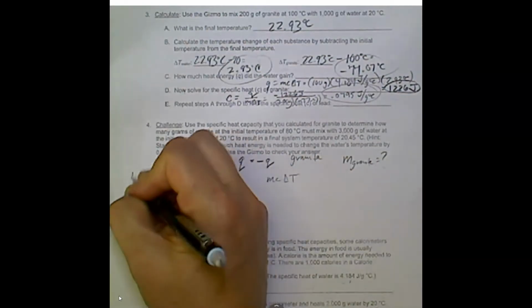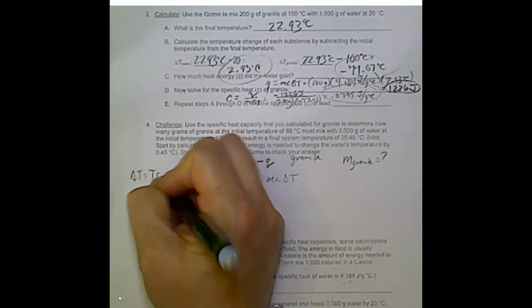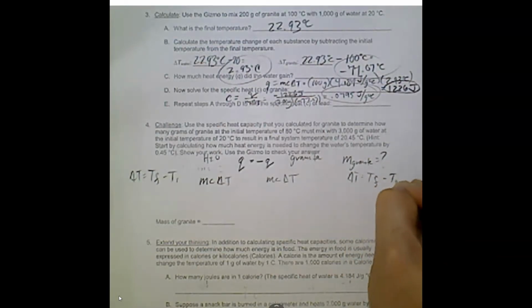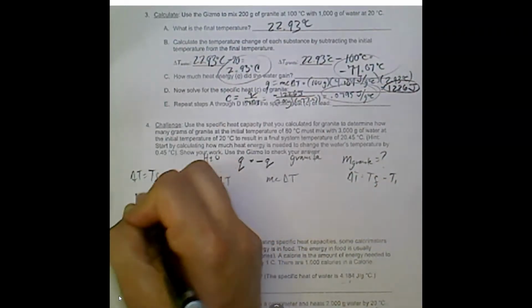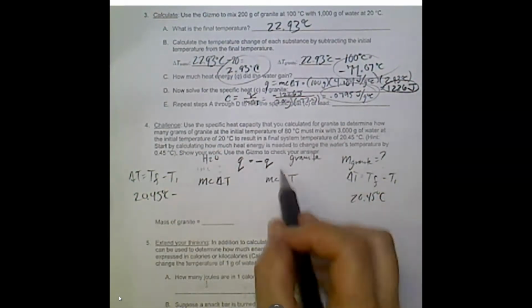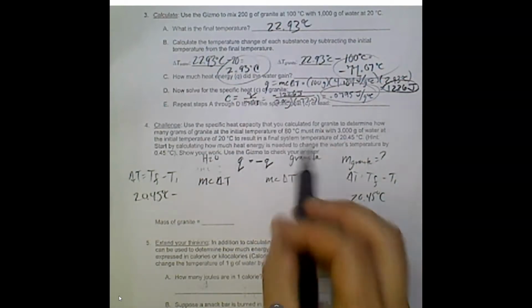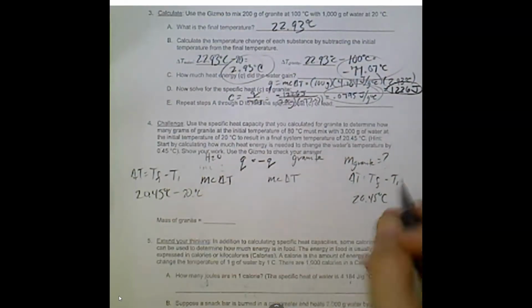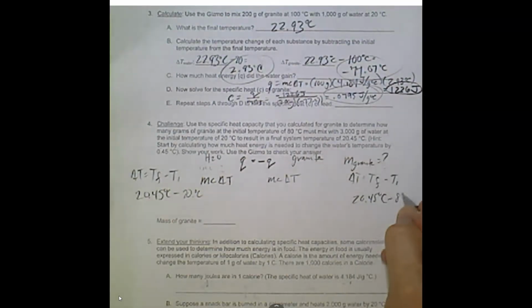So we need to know the delta T over here, which is TF minus TI, and we need to know the delta T over here, which is TF minus TI of the granite. Now the TF is going to be the same for both, 20.45 degrees Celsius, but the water starts at 20 degrees, and the granite starts at 80 degrees.